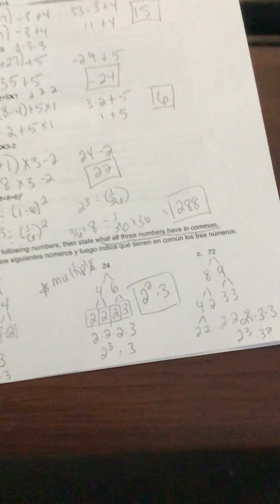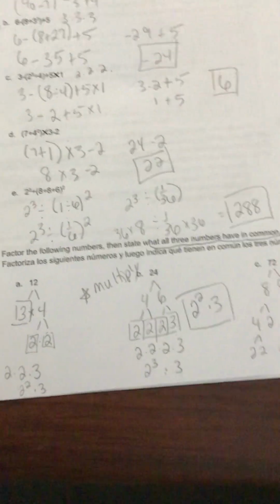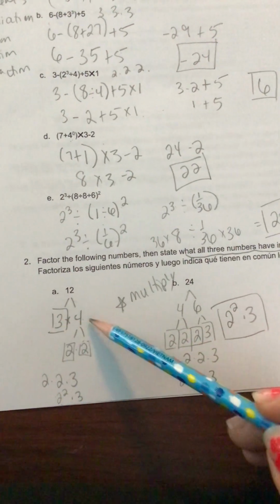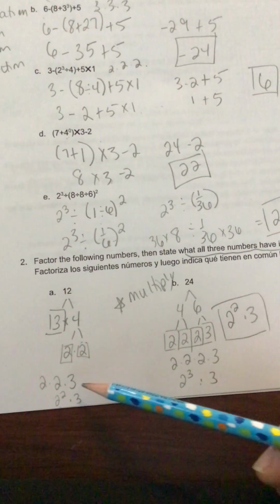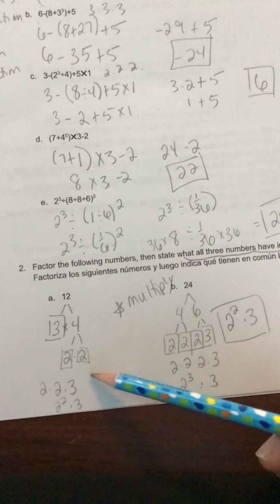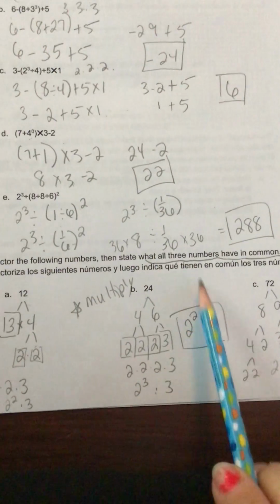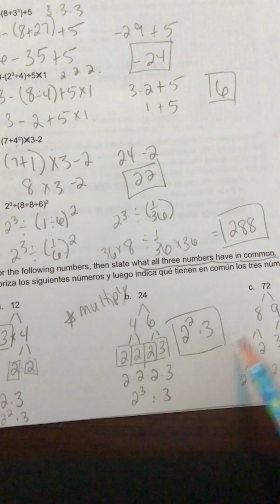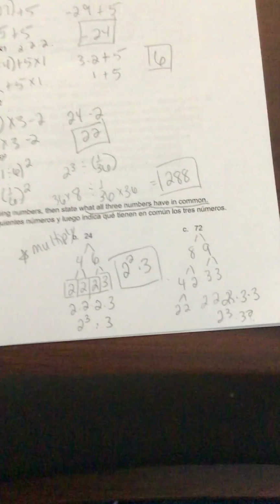You must have all of these answers in order to get your answer completely right. I need to see the factor tree or the division, if you remember the division. Either one of these for all three values, and then what they have in common. That needs to be included in all of your work in order to get full credit for a problem like this. All right, let's move on to the next page.